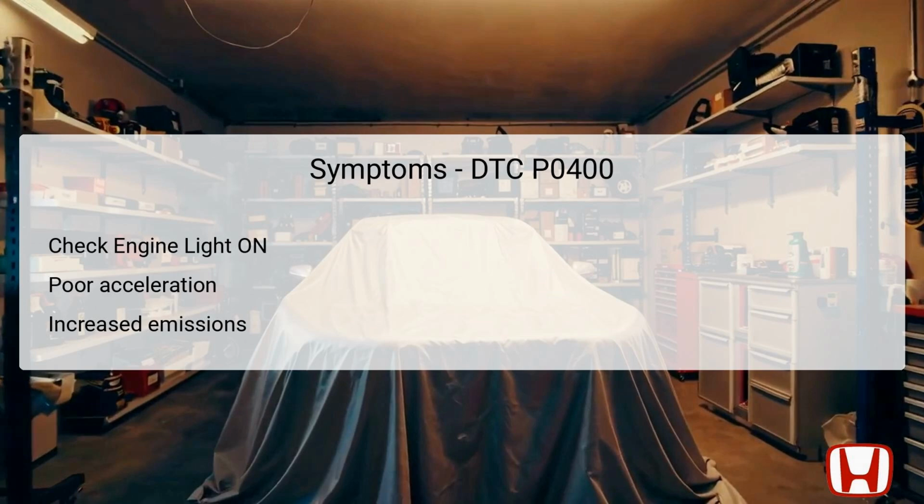It's crucial to address these symptoms swiftly to avoid further engine complications and costly repairs. Regular monitoring of dashboard indicators can assist in early detection of such issues, allowing for timely interventions.